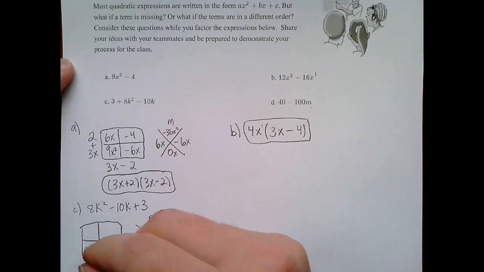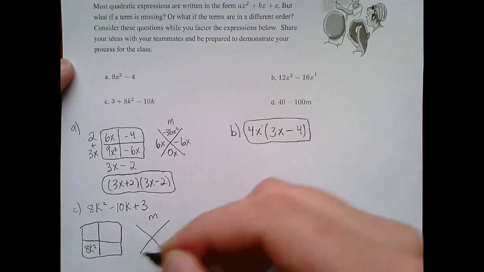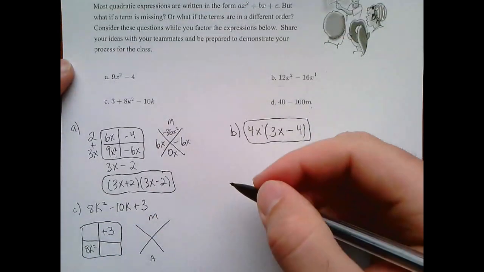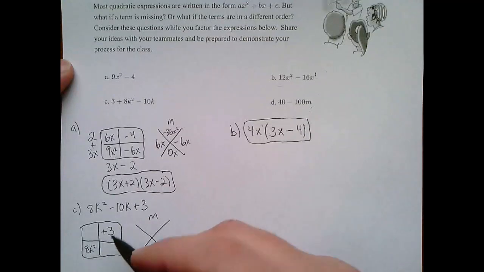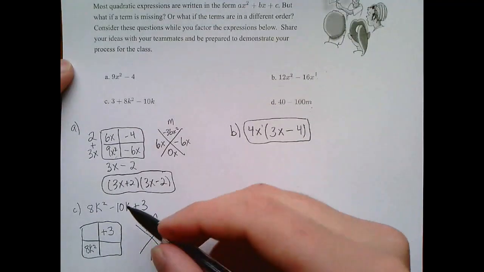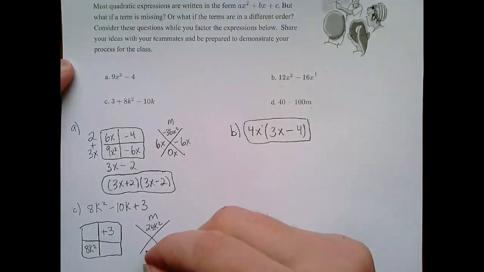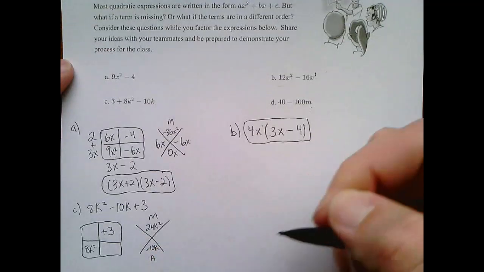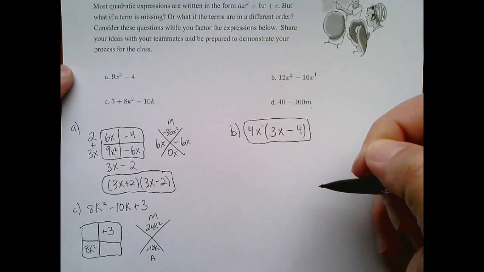I know that I have 8k squared. That's going to be my quadratic term on the bottom left. I have 3, which is the constant term on the top right. If I multiply 8k squared and 3, I would have 24k squared. If I add them up, I know I should get negative 10k, so then that should go here. All right, guys. So things are looking promising.